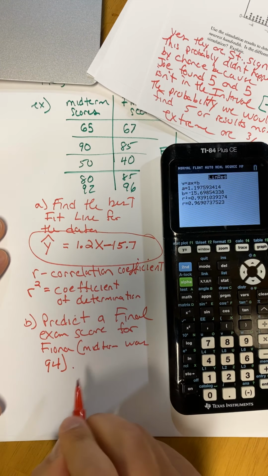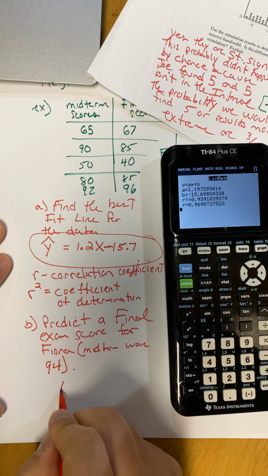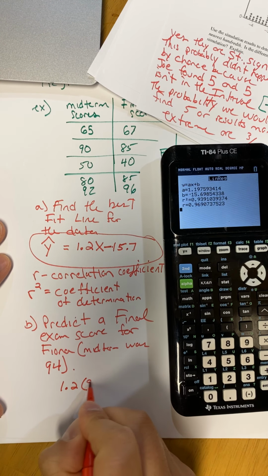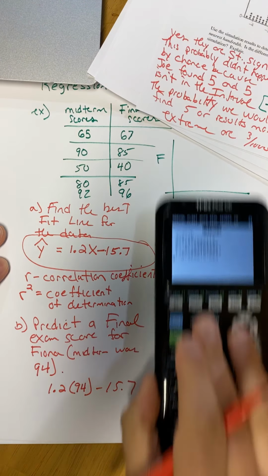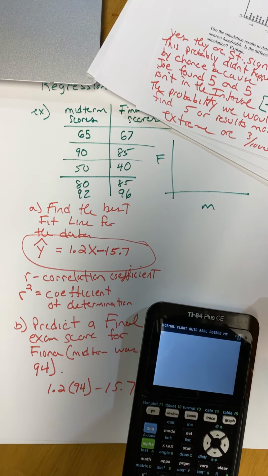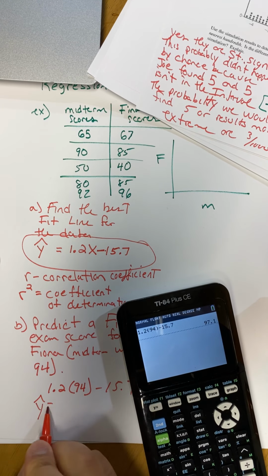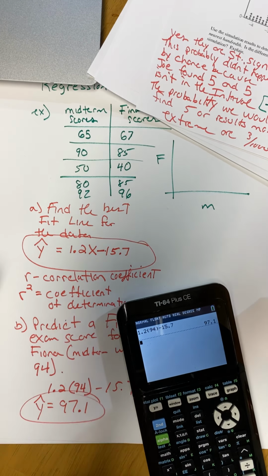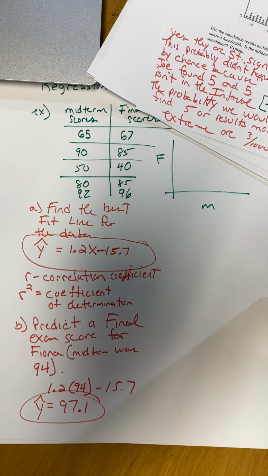See, I don't have her score on here, but let's say that she did. I would plug that in to the best fit line to predict what she probably would get. So 1.2 times 94 minus 15.7. And my line is telling me 97.1. That's the prediction.